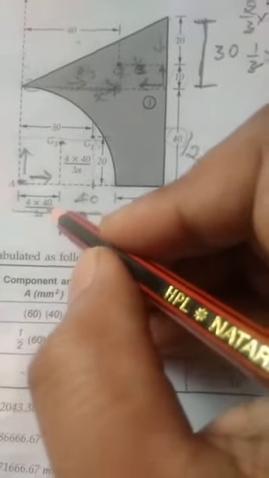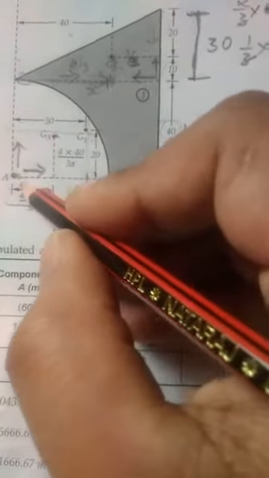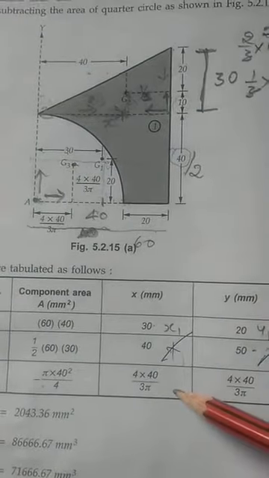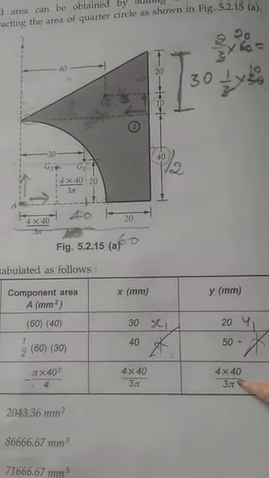From here to here the distance is 4r by 3 pi, and this distance is also 4r by 3 pi, for the centroid of this quadrant. So the X distance is 4r by 3 pi and the Y distance is also 4r by 3 pi.